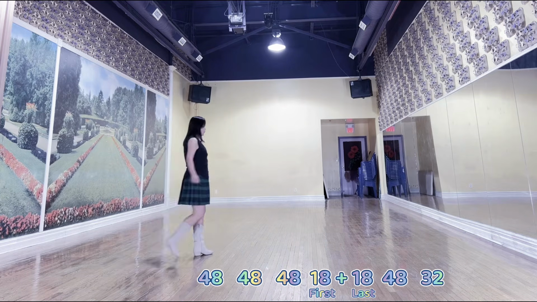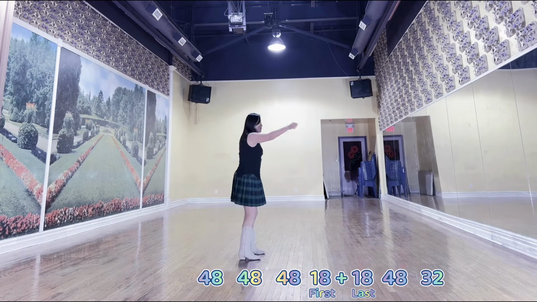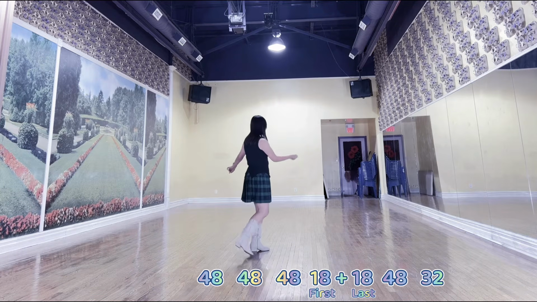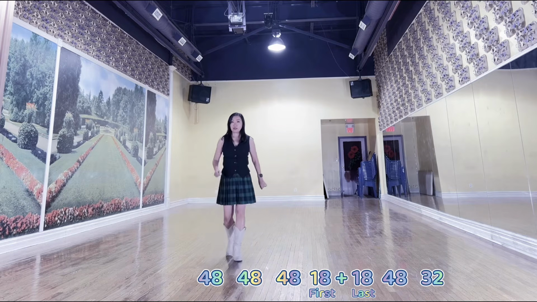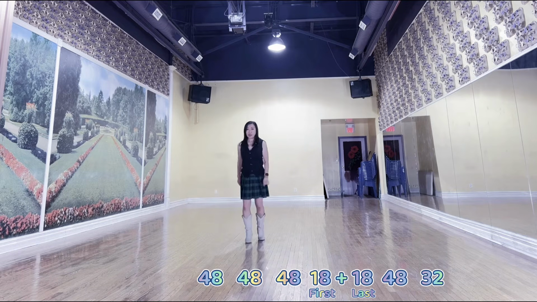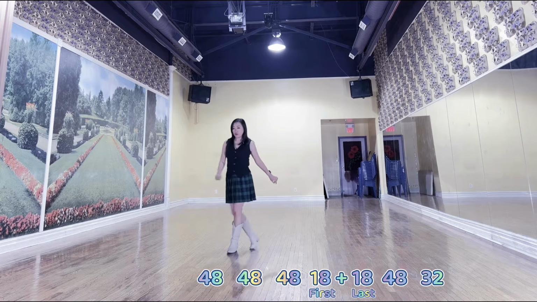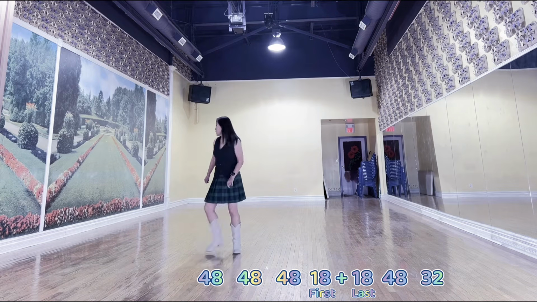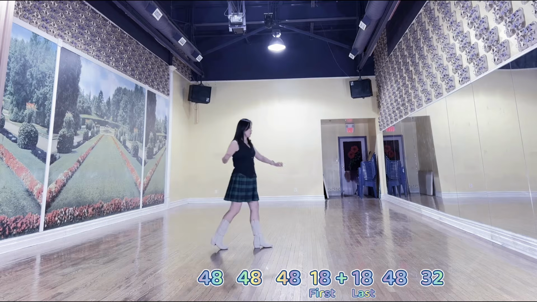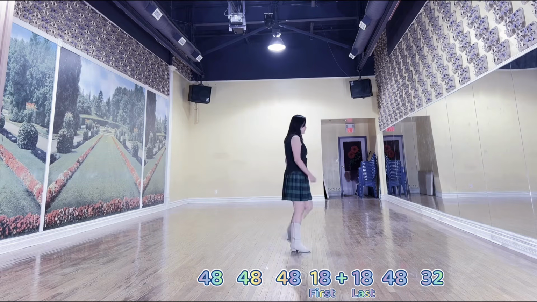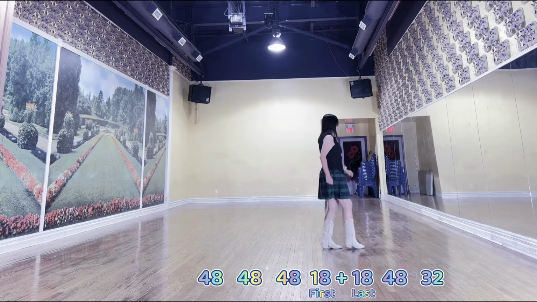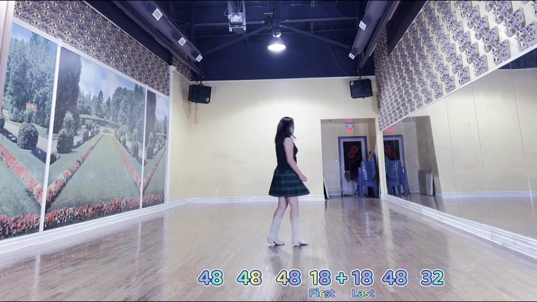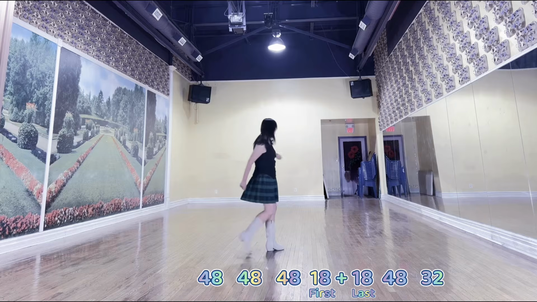3 and 4, 5, 6, 7, 8. 1, 2, 3 and 4, 5 and 6, 7 and 8. 1 and 2 and 3 and 4 and 5 and 6, 7 and 8 and 1 and 2 and 3 and 4, 5 and 6 and 7 and 8 and 1, 2, 3 and 4, 5 and 6 and 7.